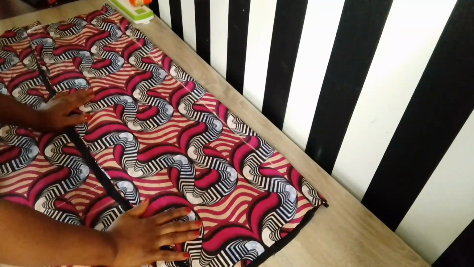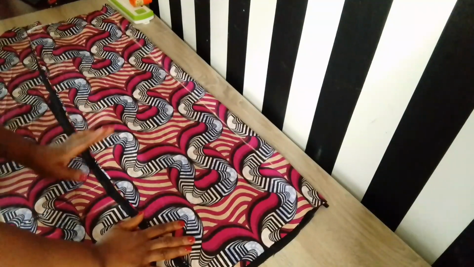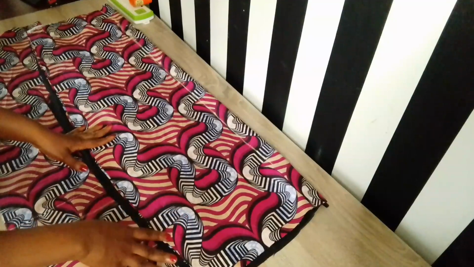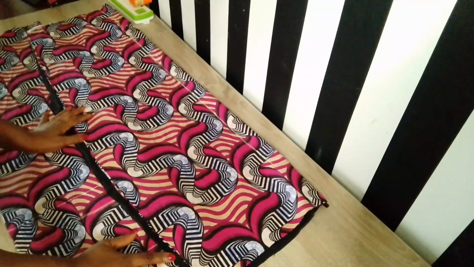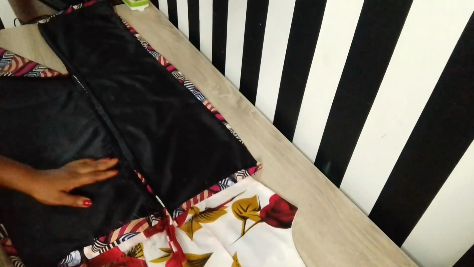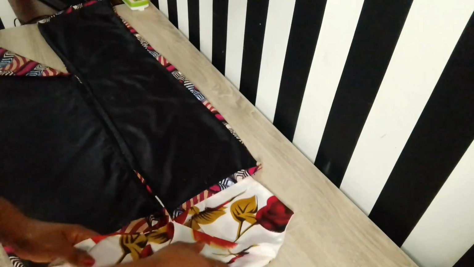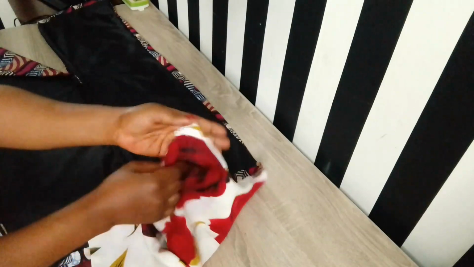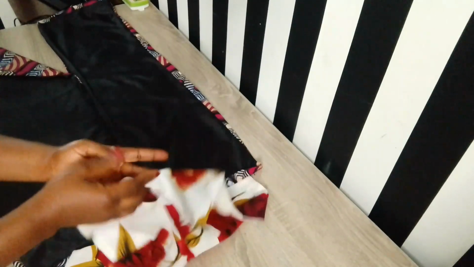So this is the fabric for the lower part. Like I explained earlier, I won't be going into details. I'll drop a link relating to how you can cut this part of the fabric. So I'll go ahead to do the needful, and then what I did next was to attach the lower parts of the fabric to the upper parts, and I went ahead to use an overlocker to cover the shoulders.